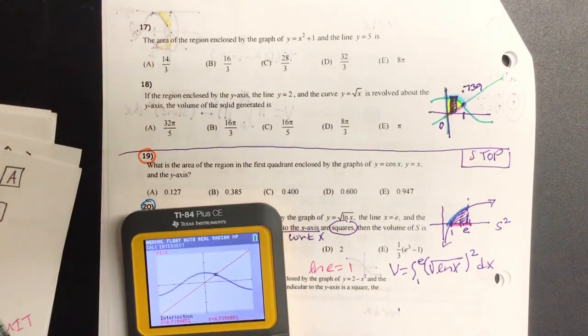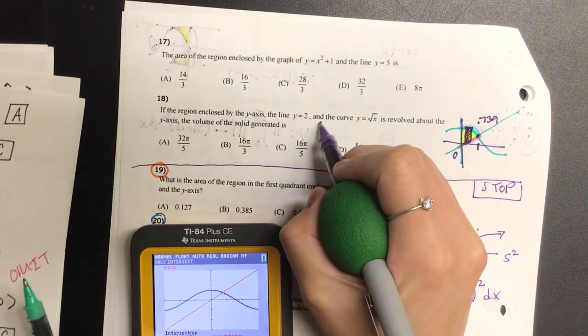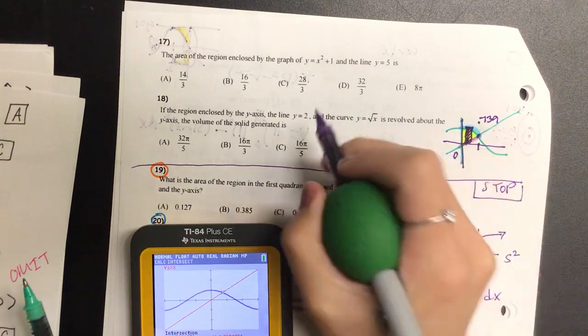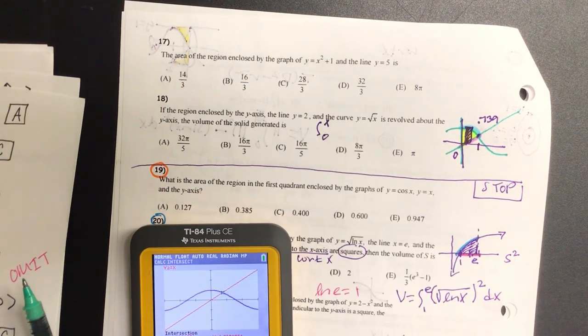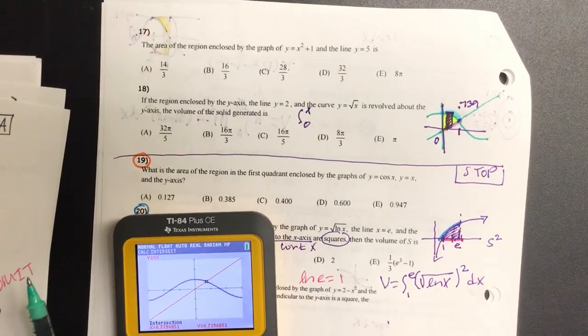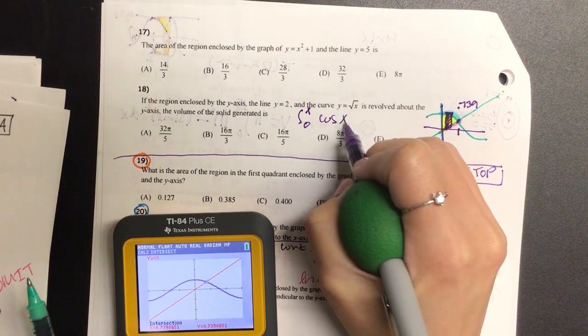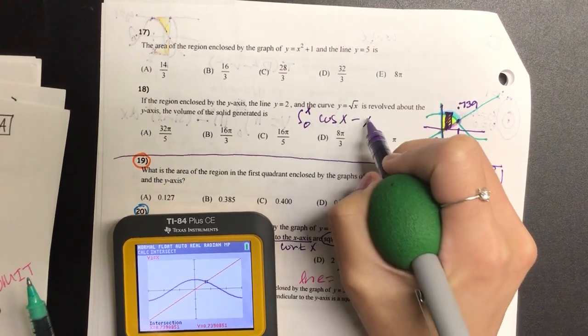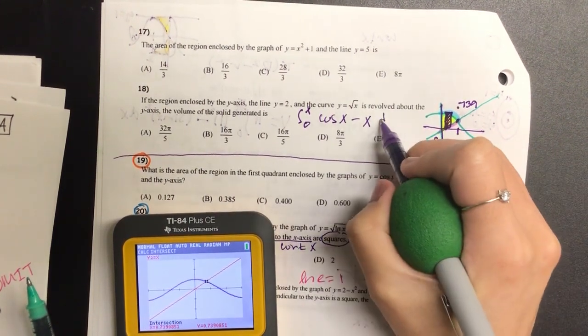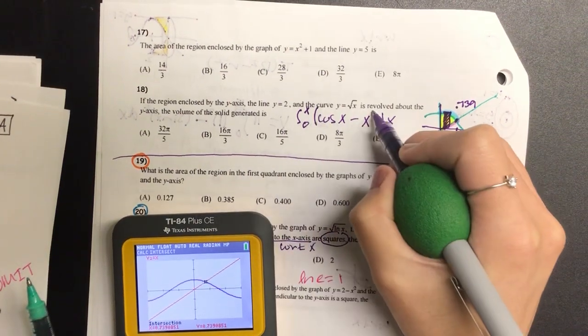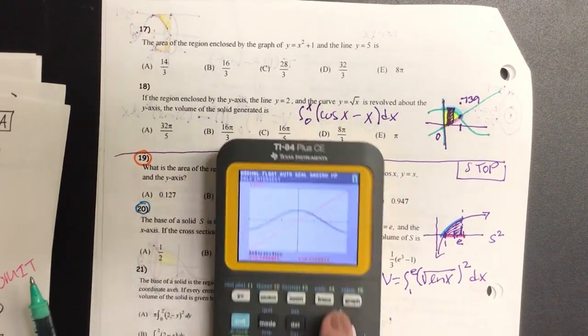So then let's write our integral. We have the integral from 0 to some number, and I'm just gonna call that x, because we just calculated the x value anyway, so if you type in x, it knows that saved number. So we have top minus the bottom is cosine of x, minus the bottom is our y equals x, which is just simply x dx. Now keep in mind we need that extra parentheses because of the calculator.